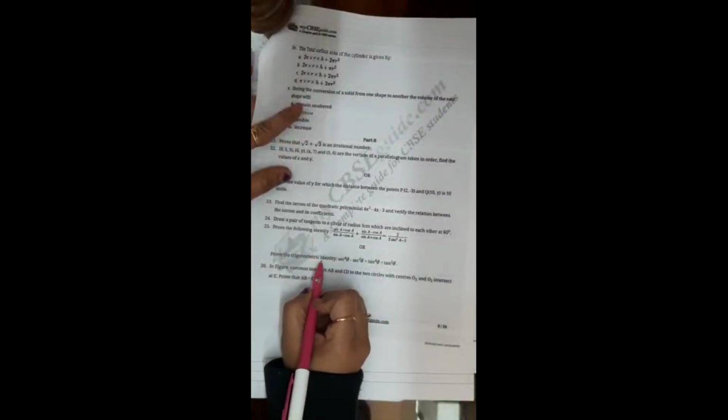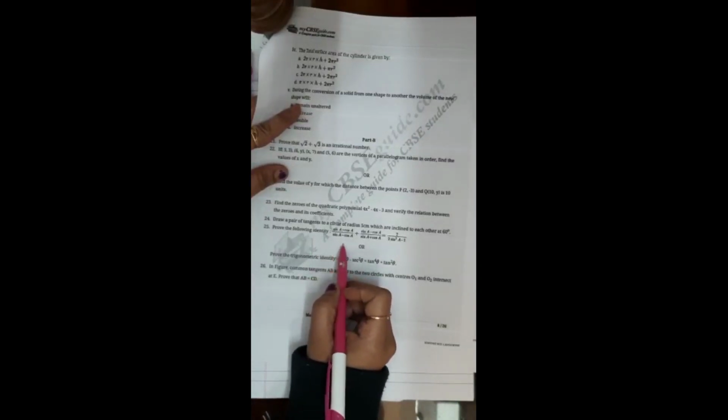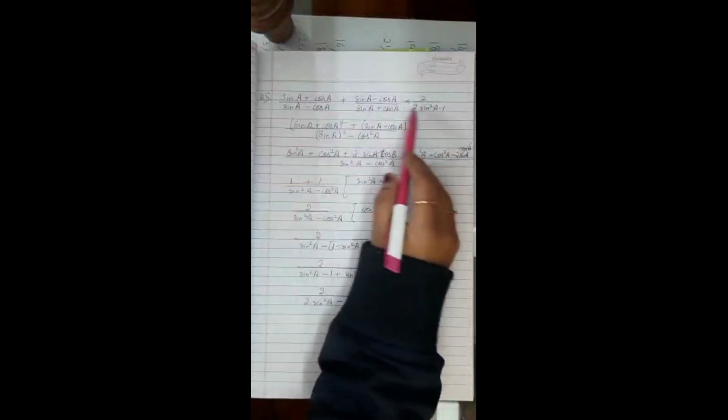This one is also from trigonometry. We have to prove this identity. Okay, first of all, write down the identity. Sin A plus cos A. Okay, see, this is the identity.